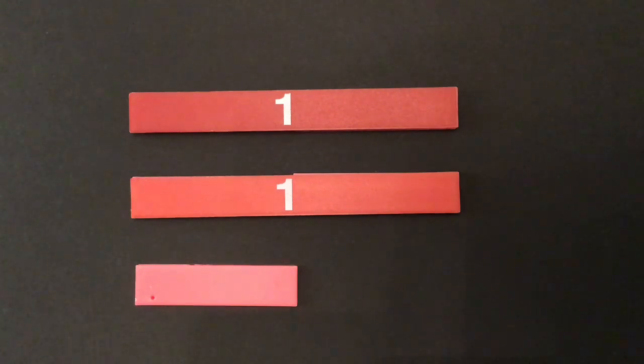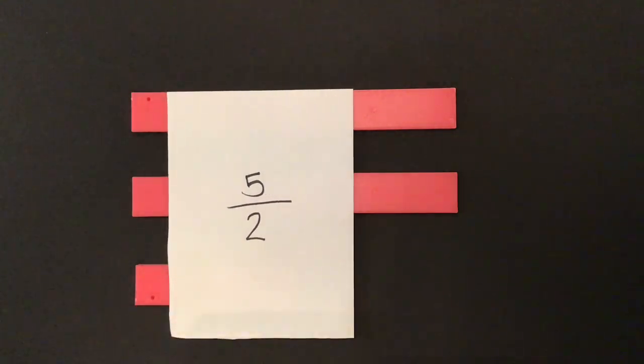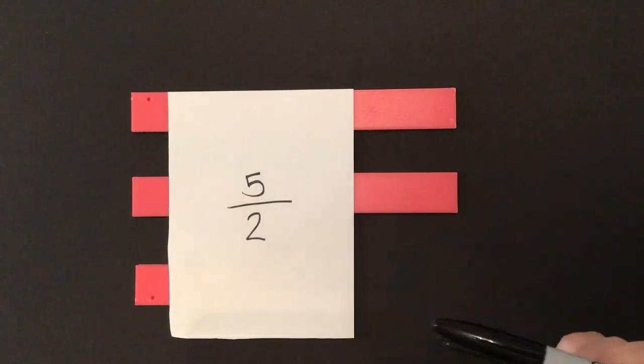This is called a mixed number, and we will get a lot of practice reading and writing mixed numbers in the days to come. Let's go back to our fraction amount of 5 halves. This is what we call an improper fraction because the numerator is 5 and it is bigger than the denominator.